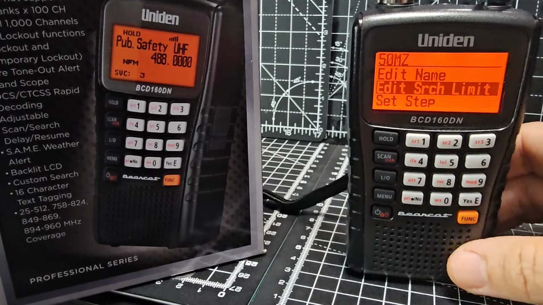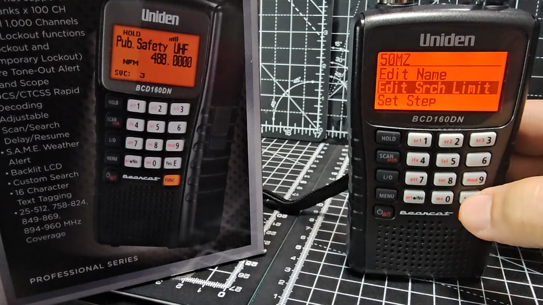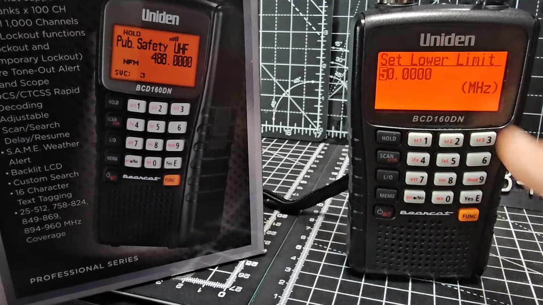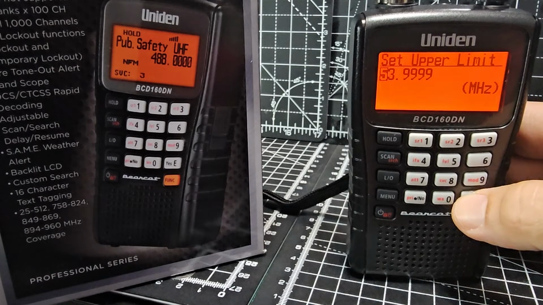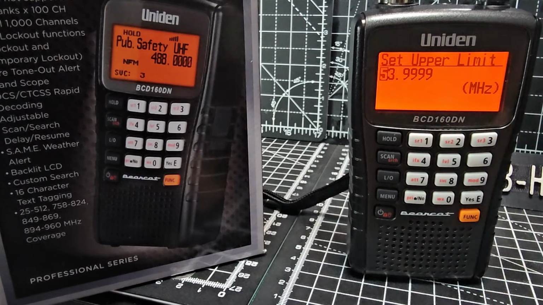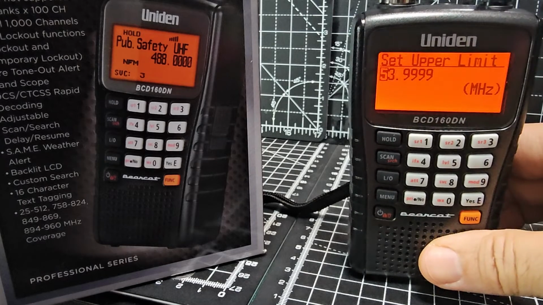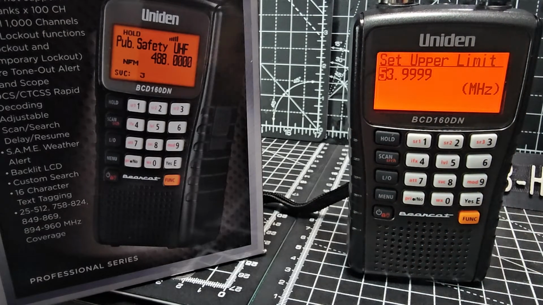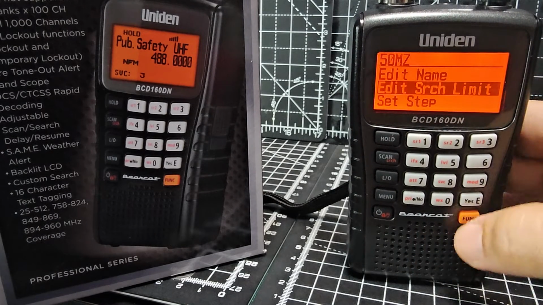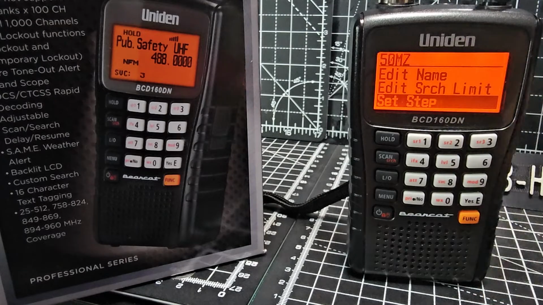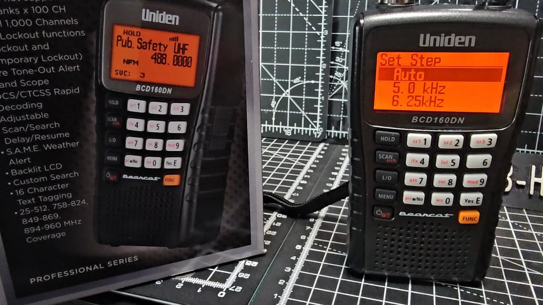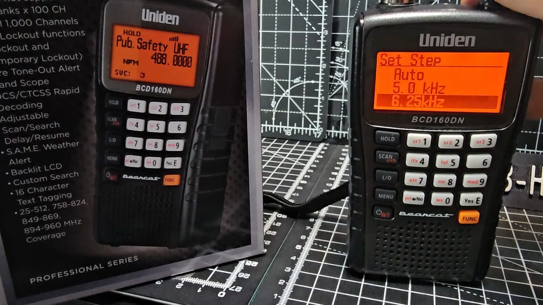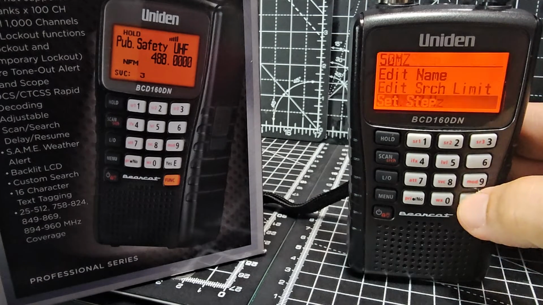Now we can actually change the start and finish frequency. So if we go enter, it gives you the first one first. I'm not going to change it, but you can see how we can change that, because I like that one as 50 megs. Enter, and there's the end. As long as we stay within the parameters of the hardware of this radio, we can change it. Go enter, and then we can even set the step. So that's the gap between the channels. Enter, it's set at auto. You could set it at 5 kilohertz, 6.25. I leave it at auto.